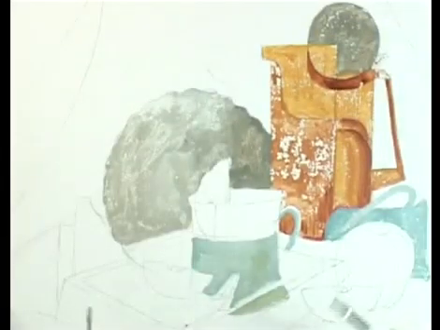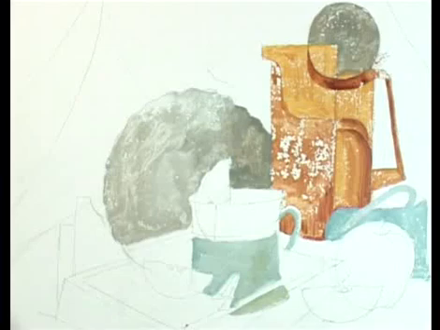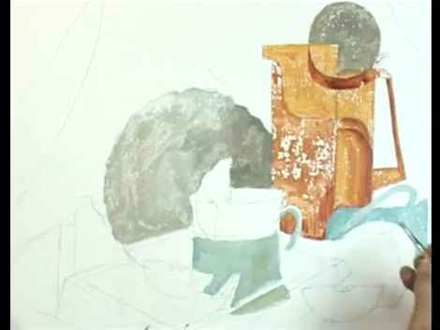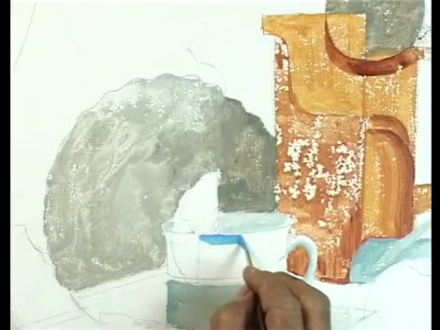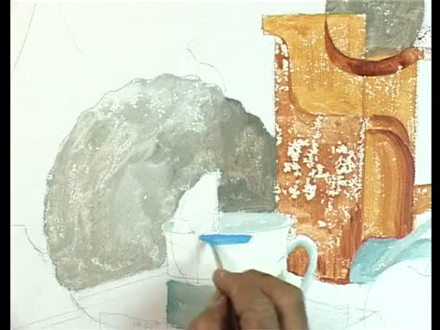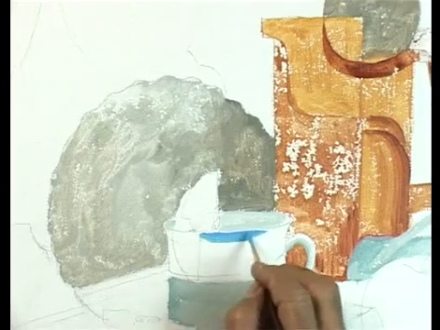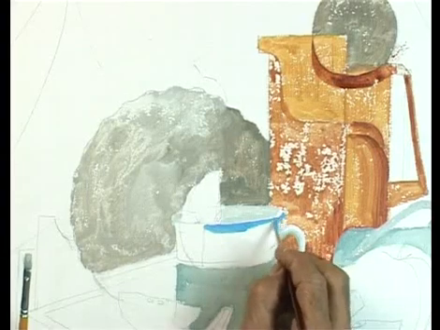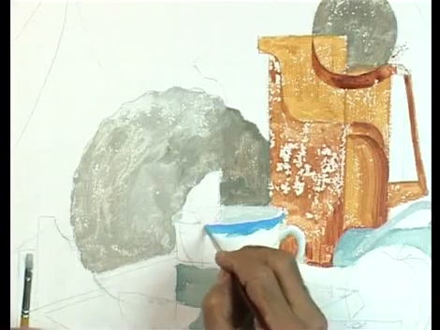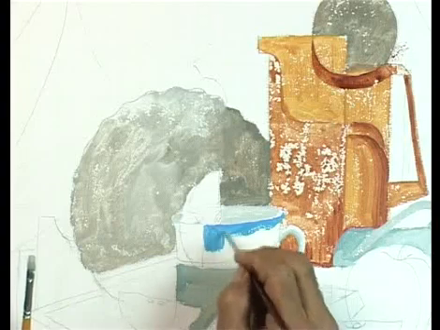I'm not bothering about the design on the cup. I'll see how I can use it afterward, because these are opaque colors. If we want to use the design, I may do it over this color that I have already applied on the surface, and my colors are brighter than that.